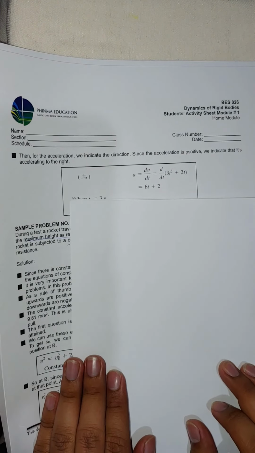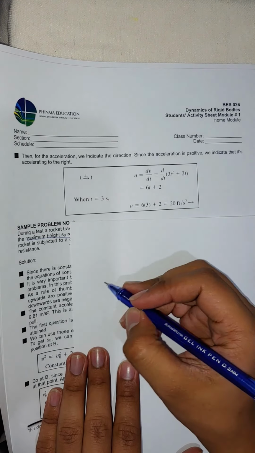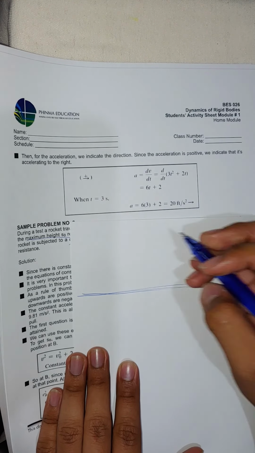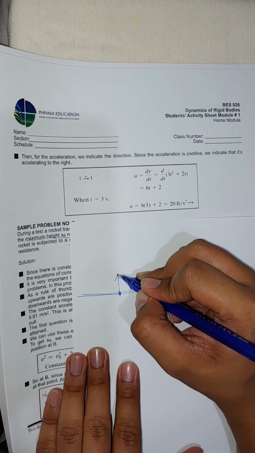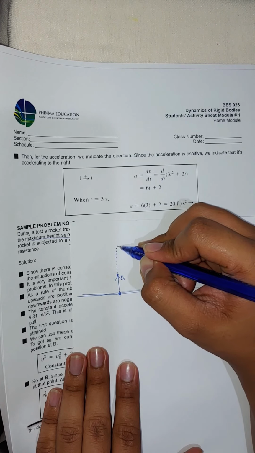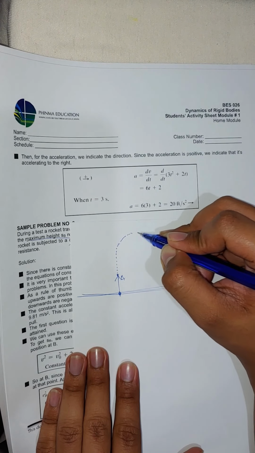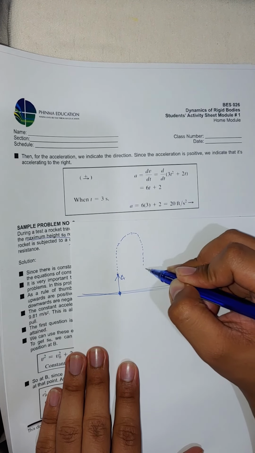I'd like to transfer the given drawing onto this sheet again. So, this is the ground. And then, this is our point A. And then, notice the engine fails until it reaches such a point. It has no more velocity and then it goes down.